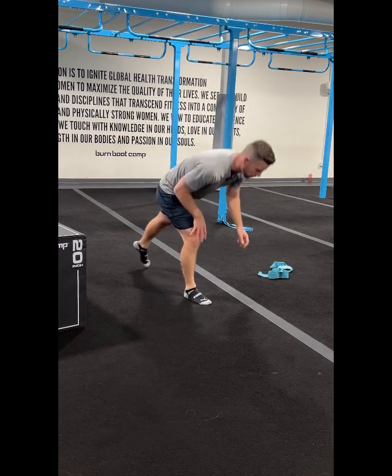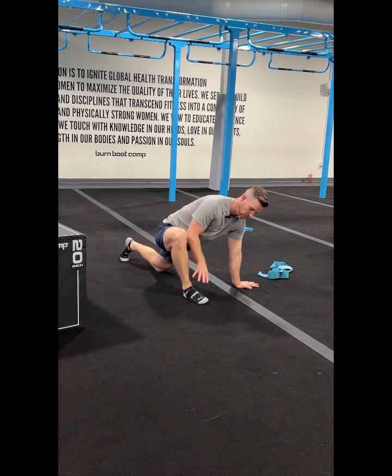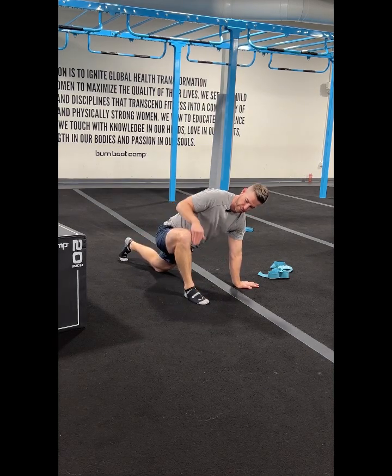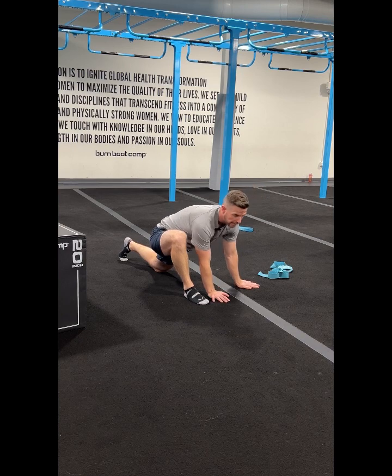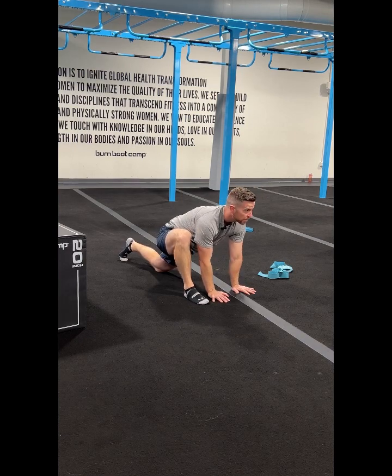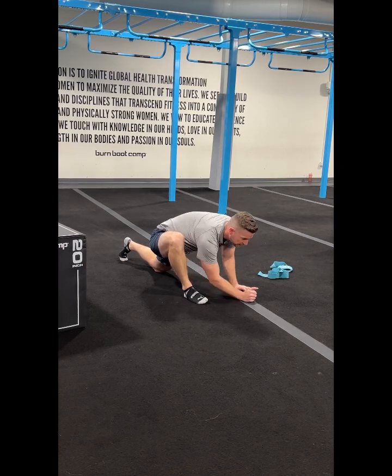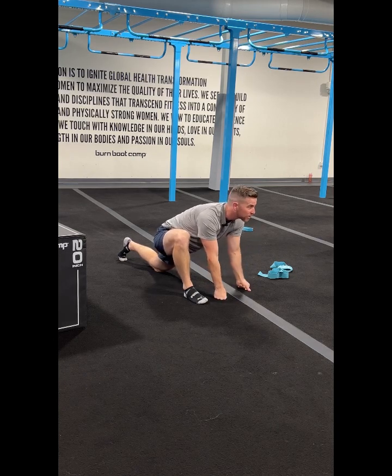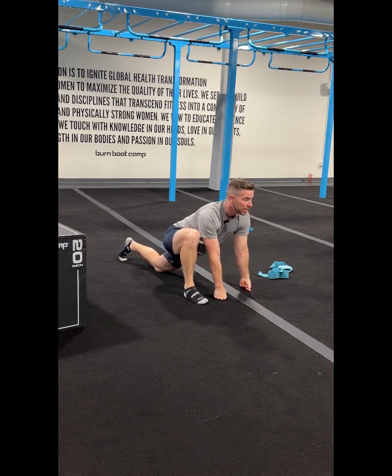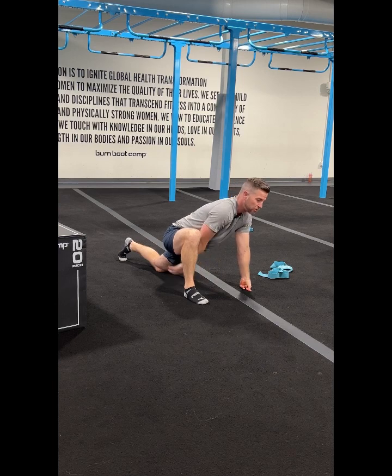Next one we're gonna do is a runner's lunge. Your shin should be vertical and your hands are both gonna be on the inside of that foot. If you're really flexible, you could try to get your elbows to the ground, maybe. I can't. Here you're gonna feel it in your hip flexor. You should feel it way up.